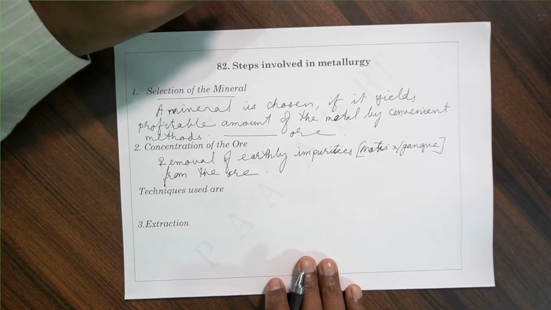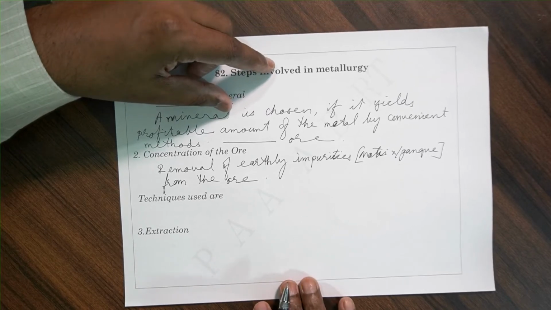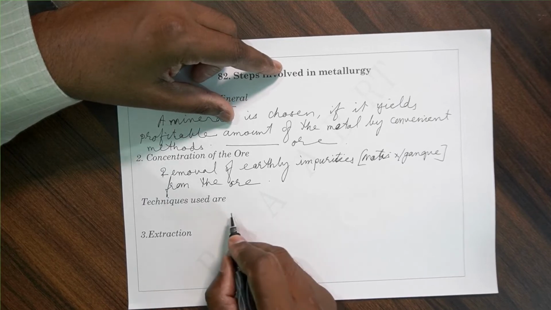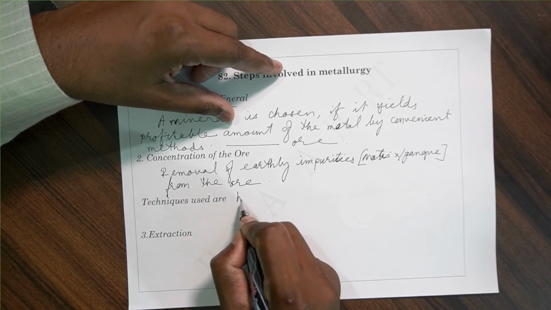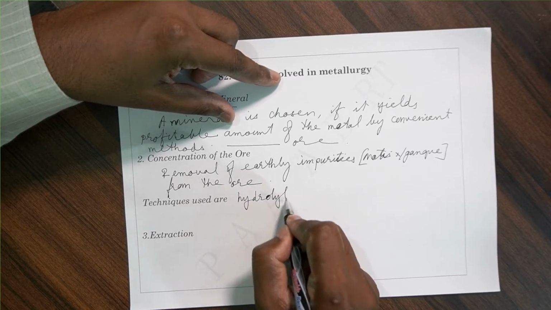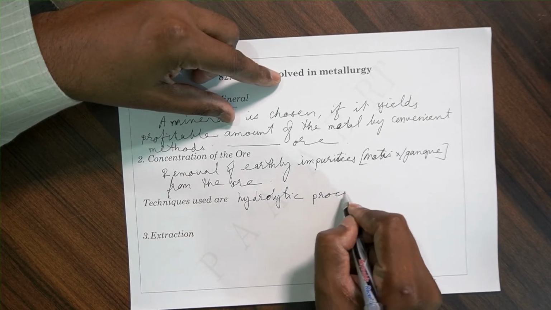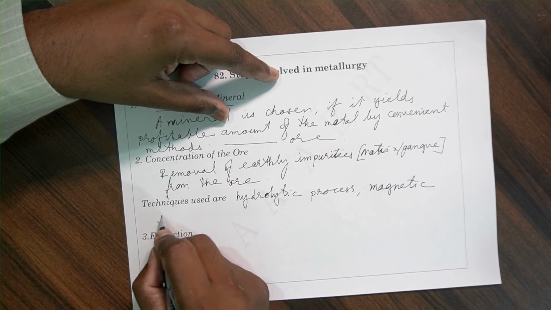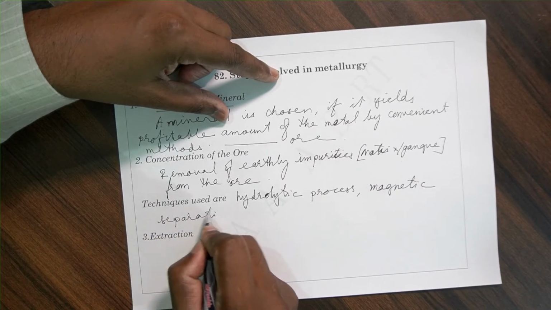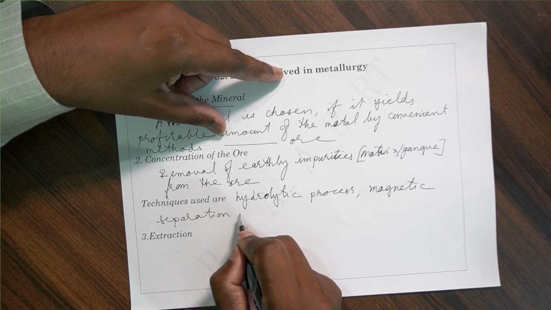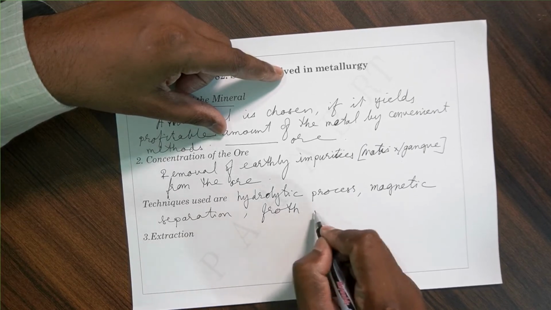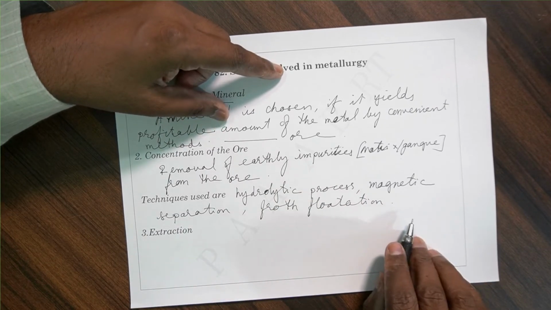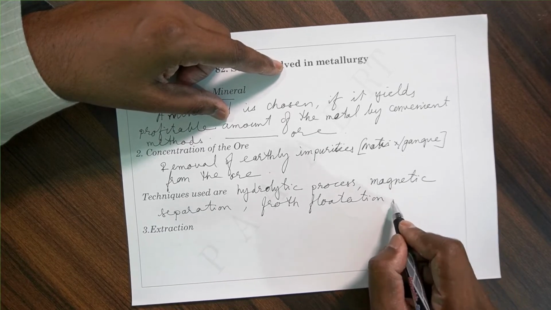Now what are the various techniques used? Techniques used for the removal of earthly impurities or matrix are different. Some techniques are the hydrolytic process, magnetic separation, or you can call it the electromagnetic process, and froth flotation. These are some techniques used. I'll deal with these techniques in a different video.